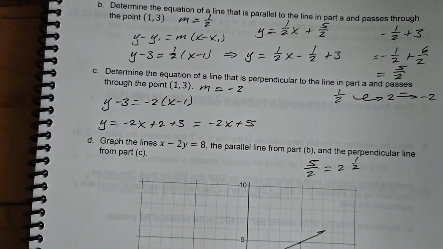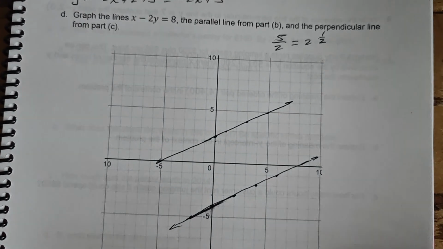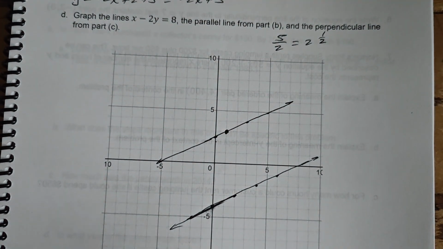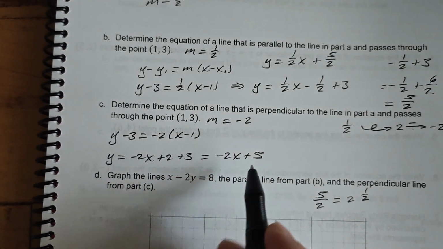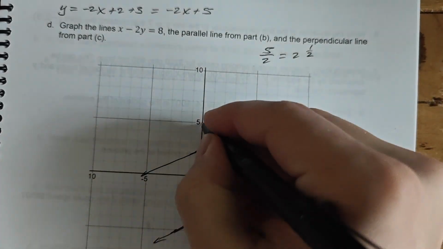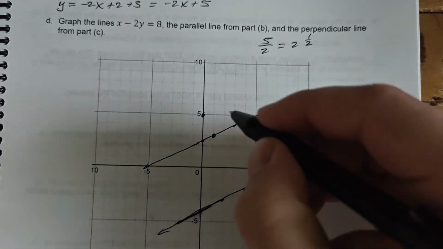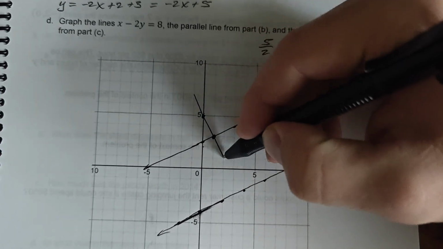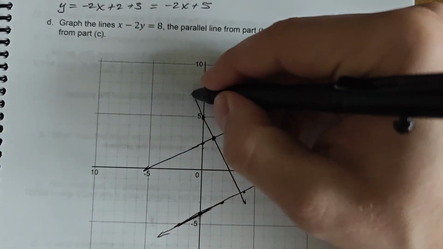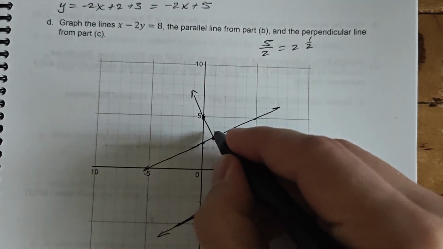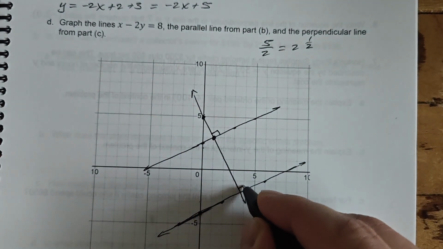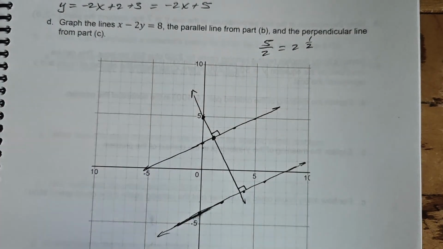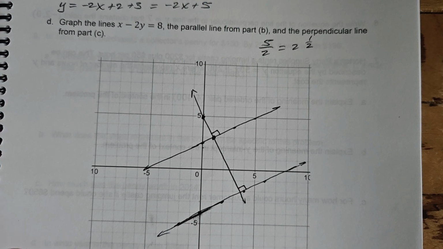So there are our two lines, and then finally it says determine the equation of a line that is perpendicular and passes through the point (1, 3). So it'll also go through this point. The equation is y equals negative 2x plus 5. So we go to 5 and, with negative 2x, we go down 2 over 1. We get a line that looks like that. It's at right angles to this line. It's at right angles to this line. So it's perpendicular to both of those. Goes through the correct point. All the information that we needed.